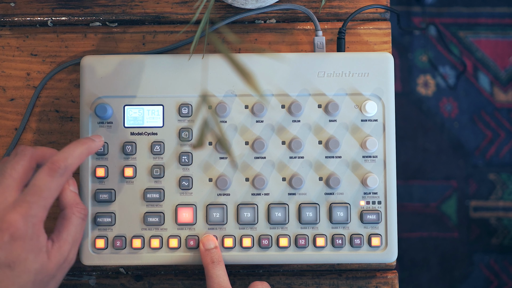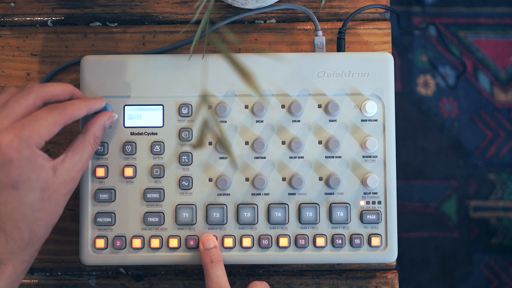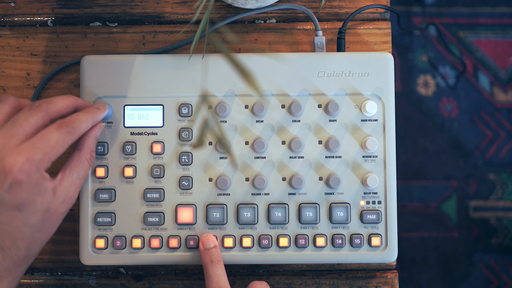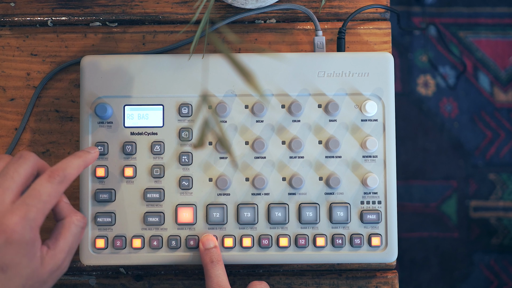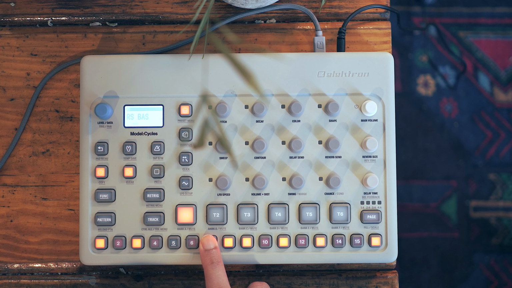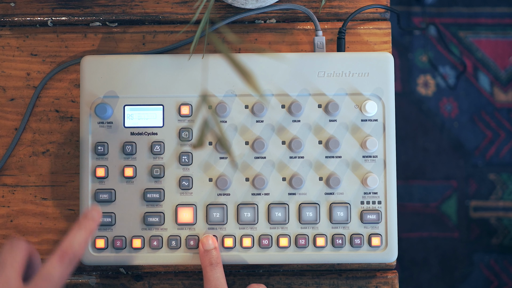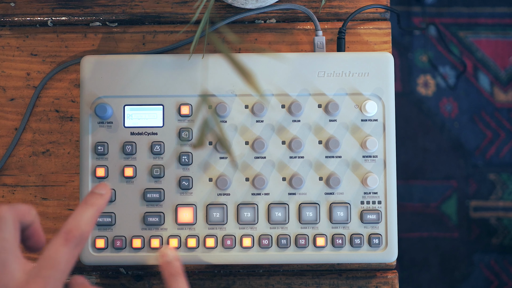Again, I'll hold down a step, hit that preset menu to load in a different sound. Let's load in some rim shots. This sounds good. Again, I can copy this and paste it to different steps.